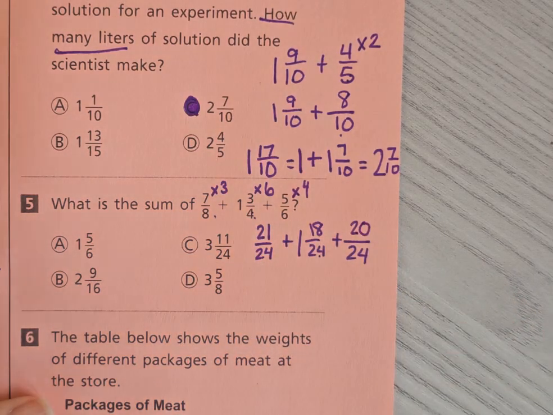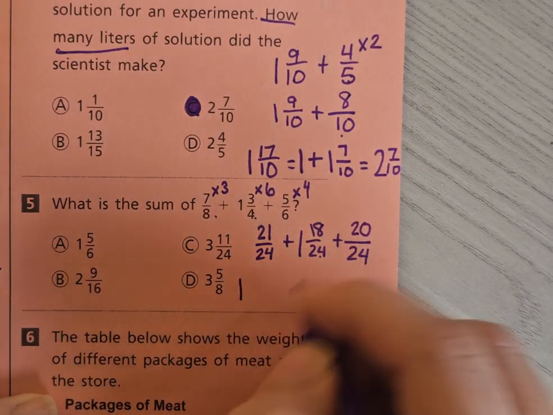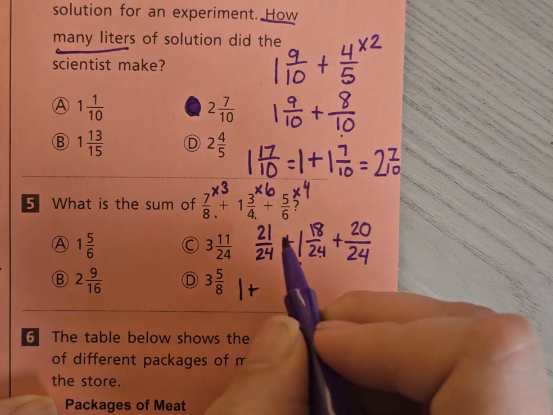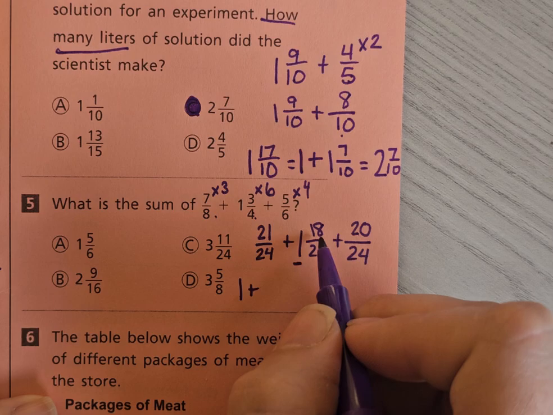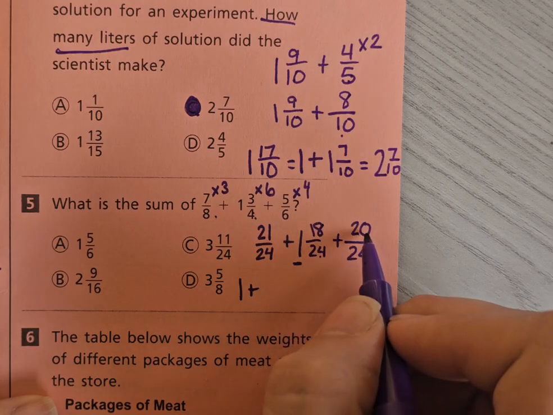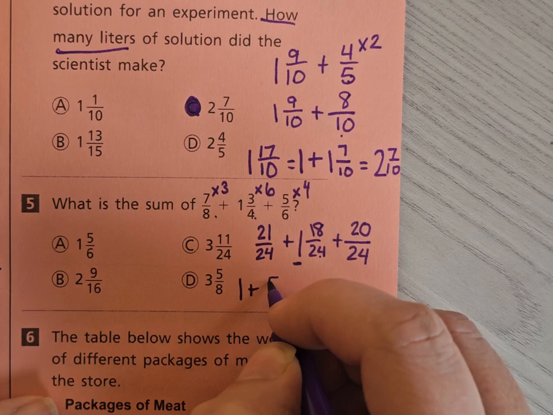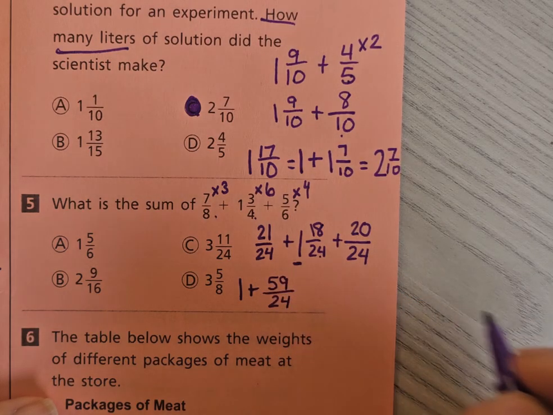Okay, we got a lot of big numbers here, so I know I'm going to have to regroup. So I'm just going to put this one over here, because I know I'm going to have to change it. Okay, so 1 plus 21 plus 18 is 39, plus 20 is 59. Okay.